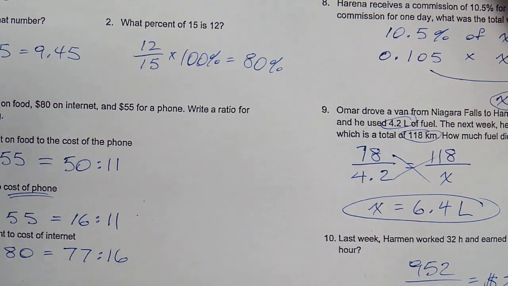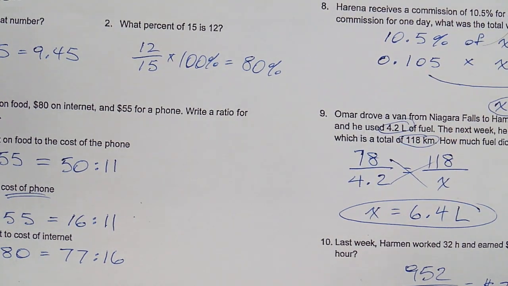Okay. Coding is also on your test. So let me show this as an example. Can I zoom this in? Okay, I can't zoom it in. Hopefully you guys can see it.